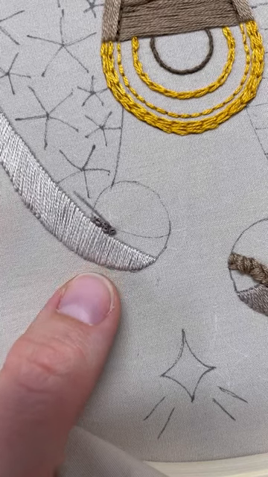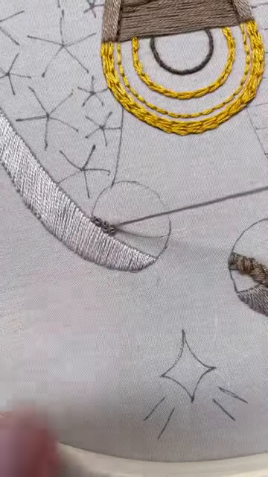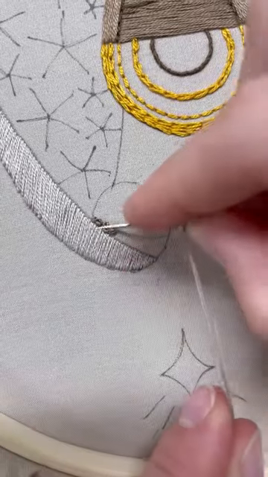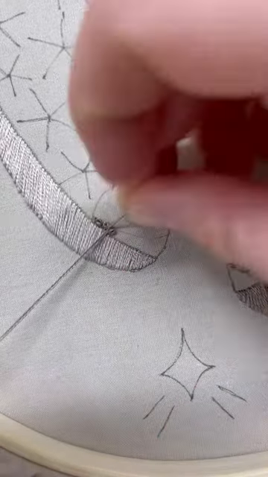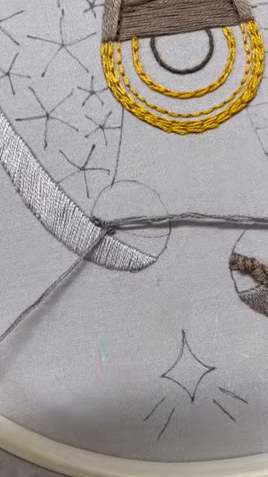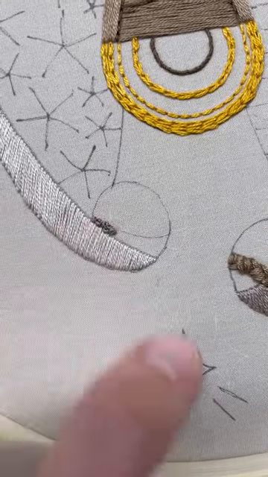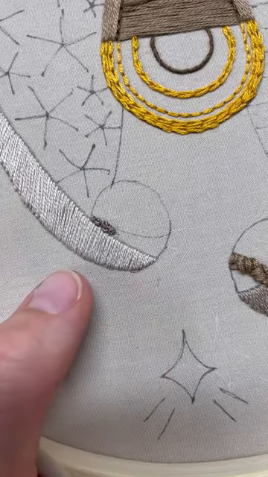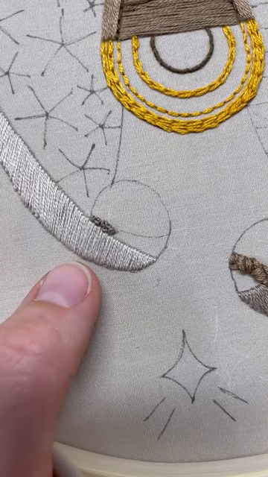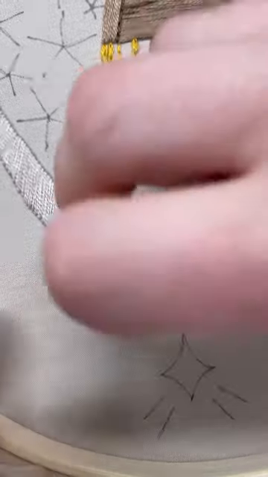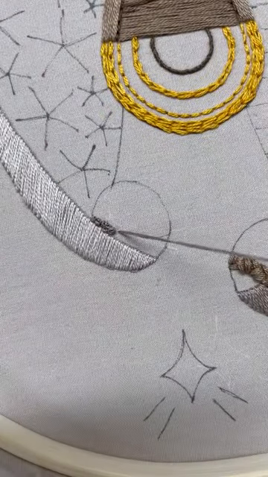Now there's another little space. This is kind of how French knots go. You're going to keep finding little spaces and just keep filling them in till the space is all full. All right, that looks better. Now I'm going to keep making knots, and I'll check in a minute.